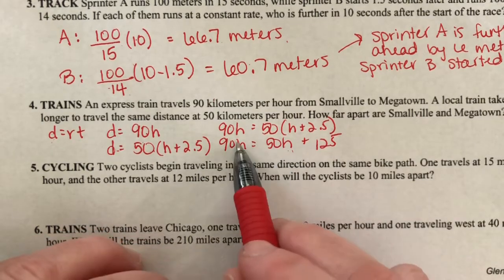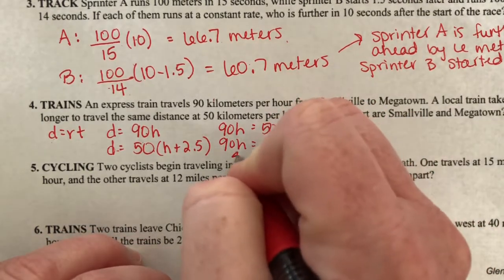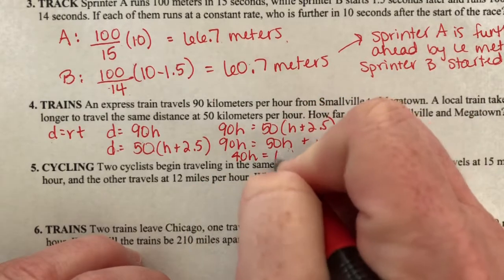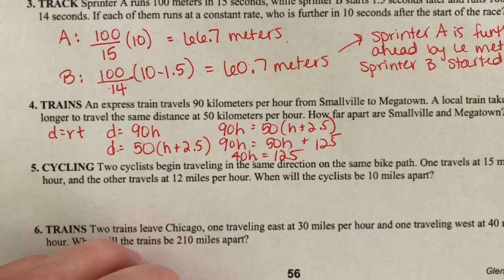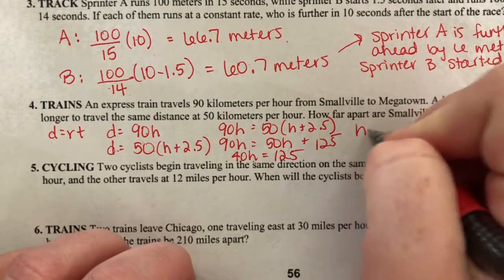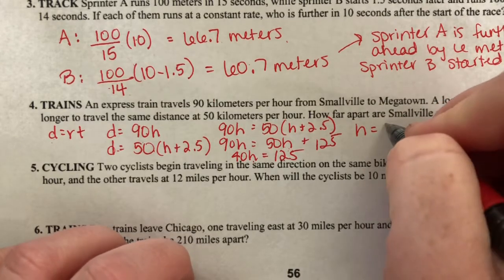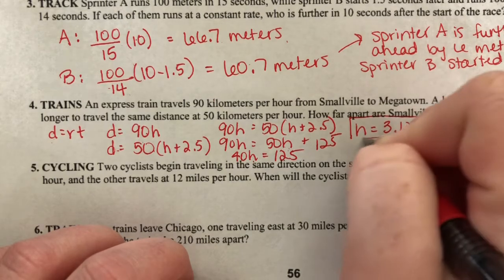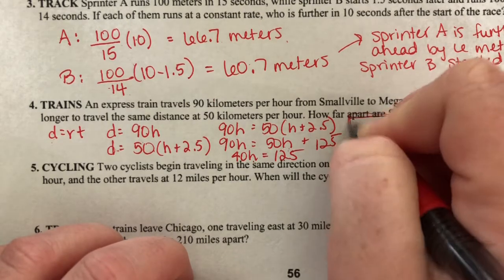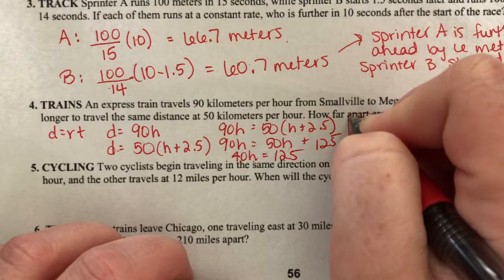So I subtract 50h from both sides of my equal sign, and I get 40h equals 125. So when I solve for h, I divide both sides of my equal sign by 40, and I get h equals 3.125. So that's how many hours it takes them to go the same distance, right?